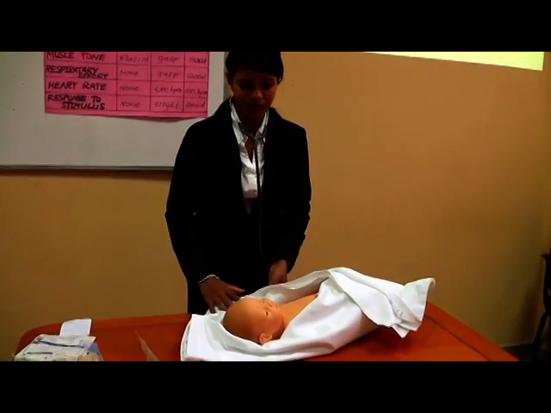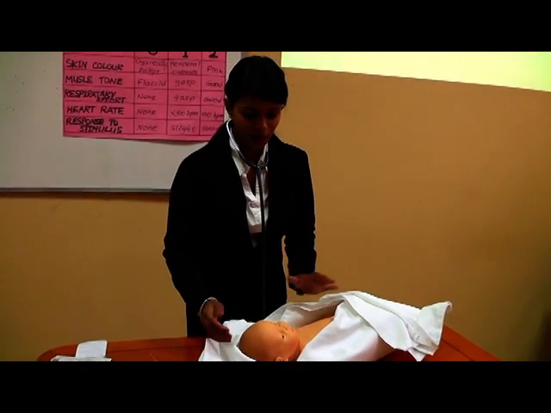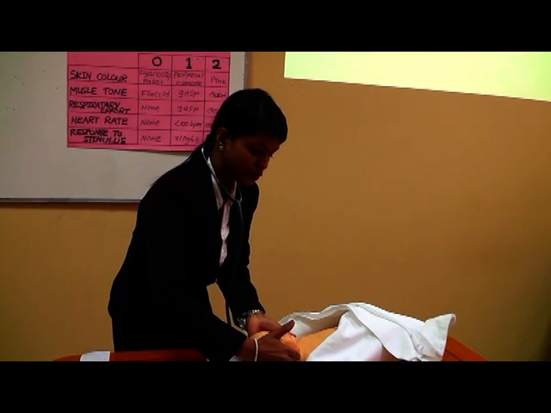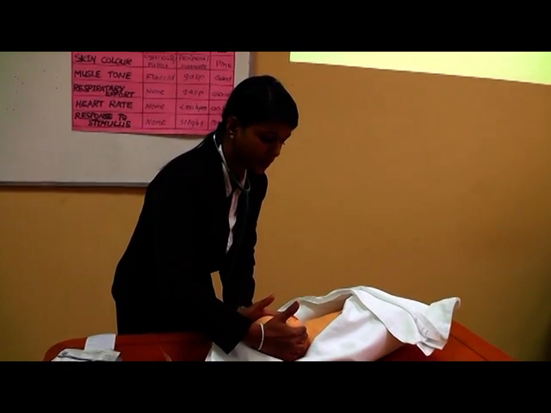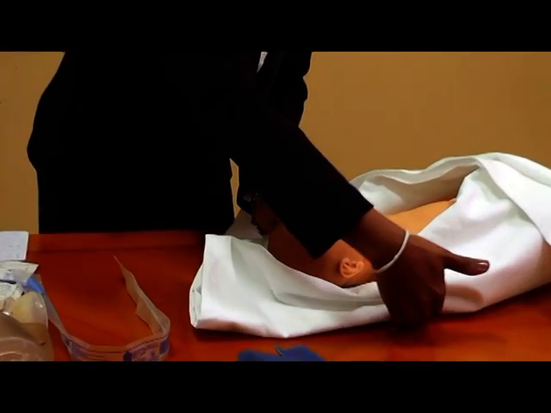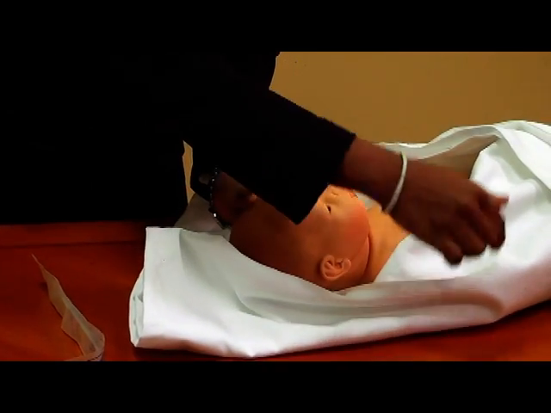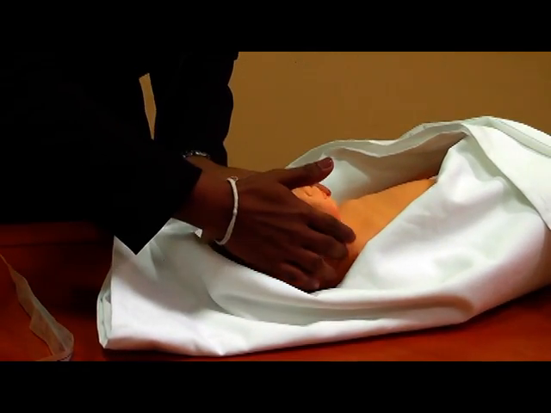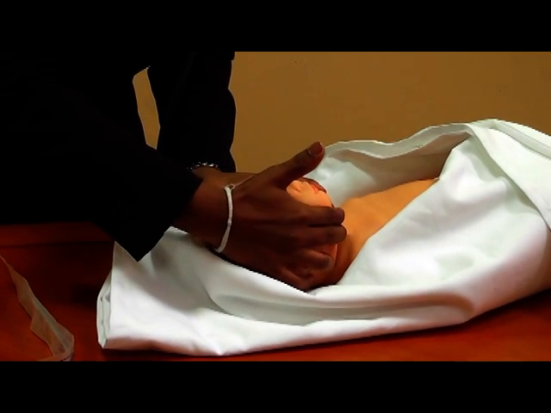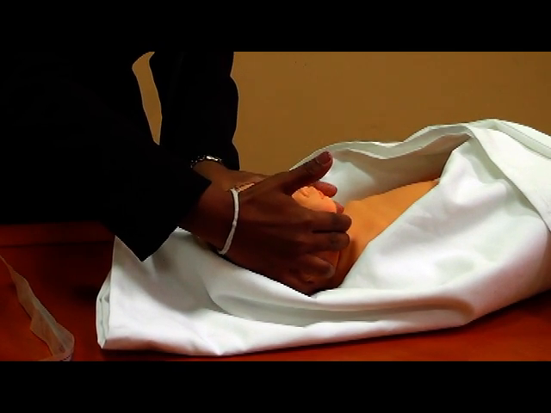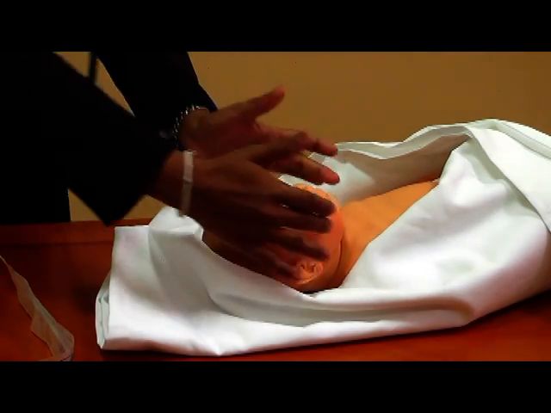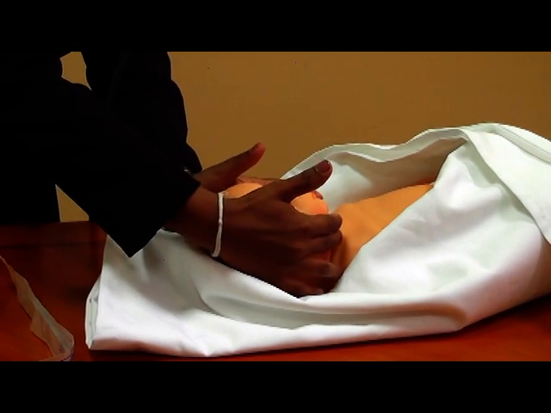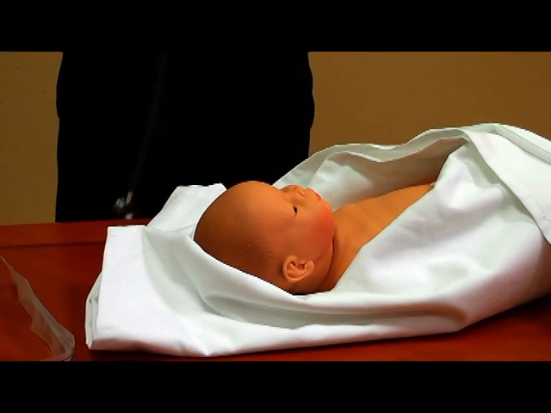Then I will tell you how to assess the airway. For the airway, we have to put the head in a neutral position, in this way. Okay, in this way, neutral position. We can use a towel folded under the shoulders, 2 to 3 centimeters thick, under the shoulders, to facilitate the airway with the head in neutral position. If the baby is floppy, we can use the jaw thrust method also. Jaw thrust method if the baby is floppy.